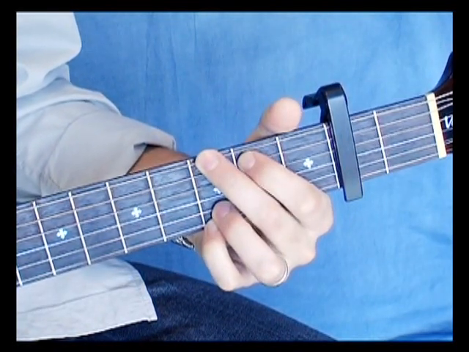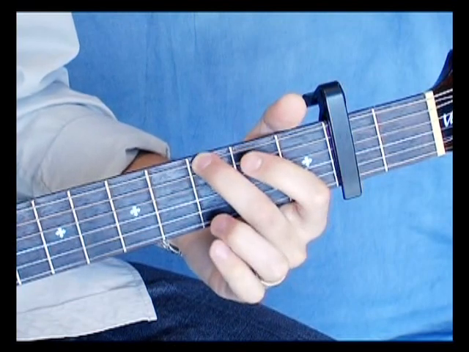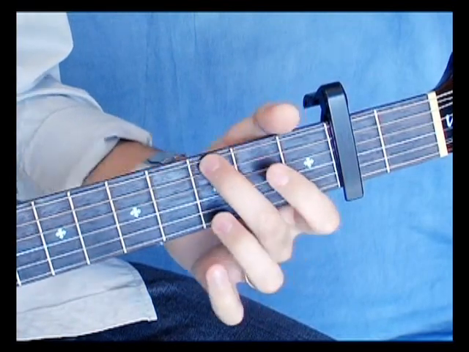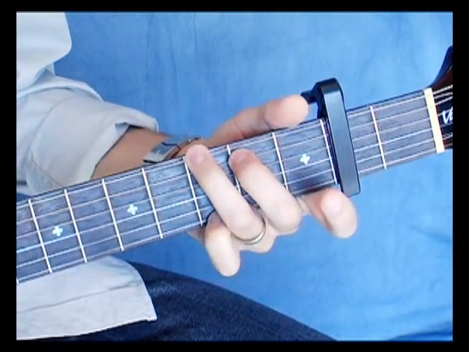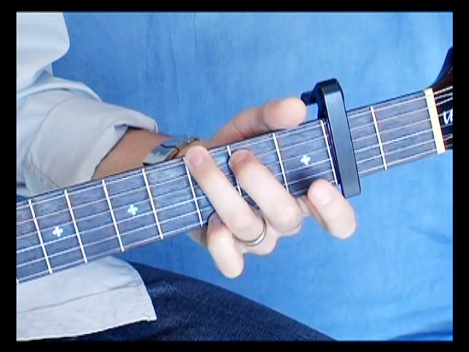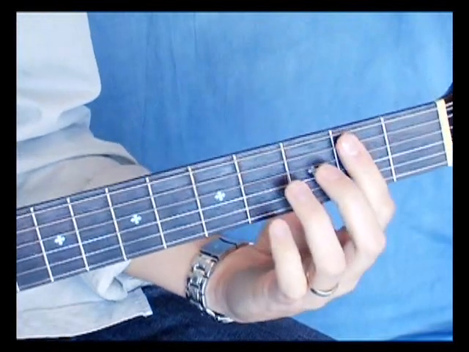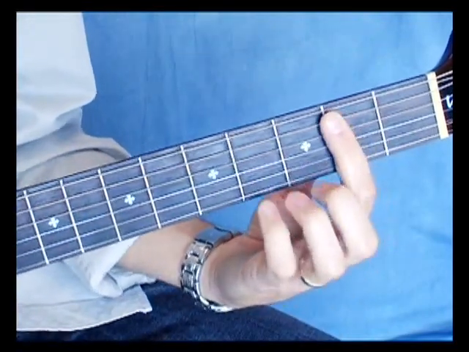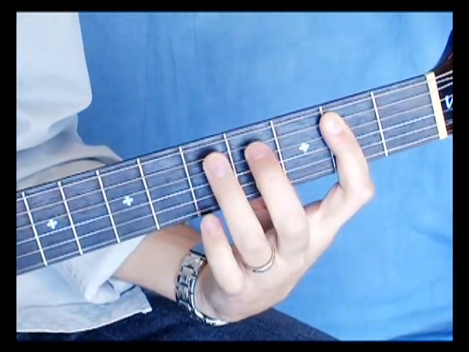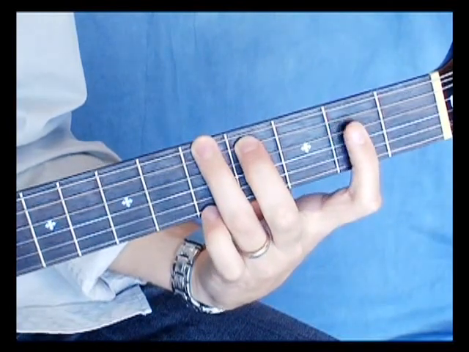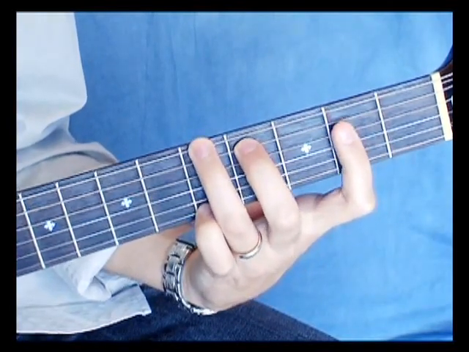This is still a major chord, and the root's still right here, although technically that's not a G anymore, it's actually an A. Now to play this without the capo, you'll have to bar in the 2nd fret with your index finger, and then use your remaining fingers to build the G shape. This is a tough bar chord to do.